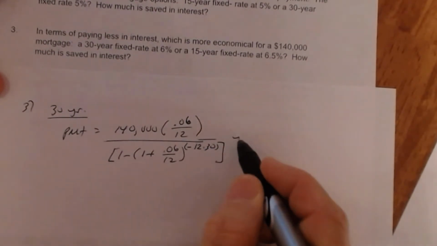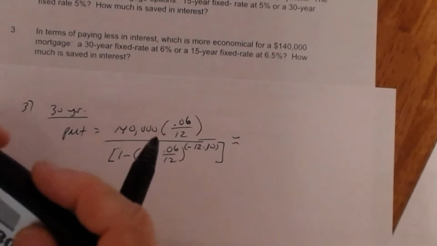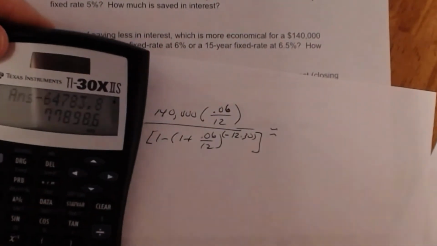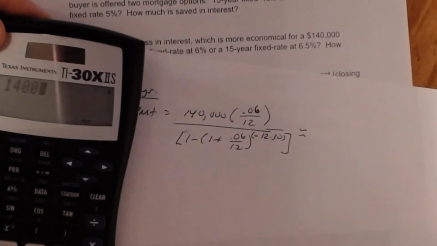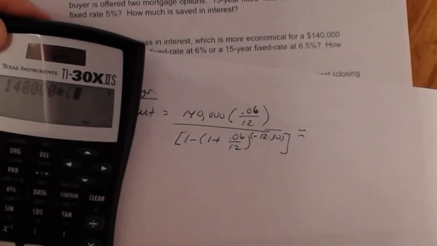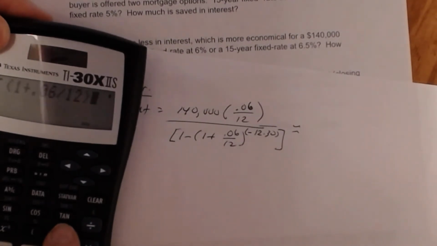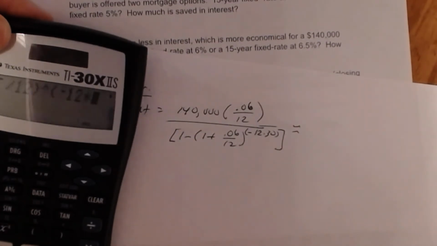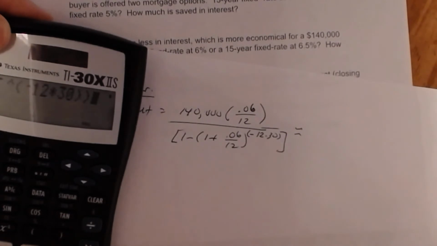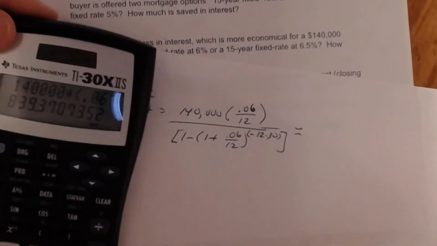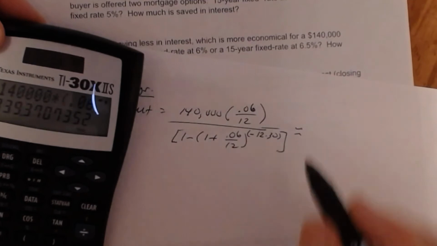All right, and close that, and so let's see what the monthly payment is. So your monthly payment then will be $140,000 times, in parentheses, 0.06 divided by 12, close the parentheses. All that's being divided by parentheses 1 minus, parentheses 1 plus, 0.06 divided by 12, close the parentheses, all raised to the parentheses negative 12 times 30, close the parentheses, close that, press equal, and that's $839.37.